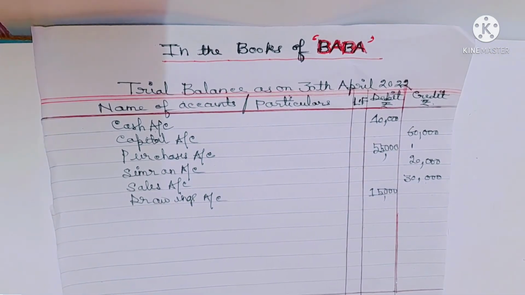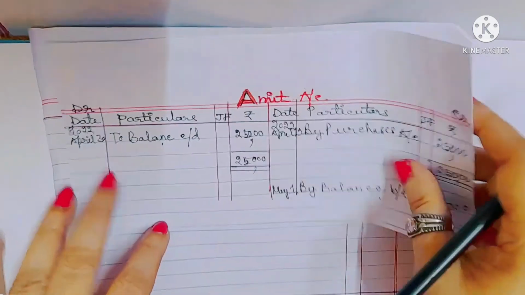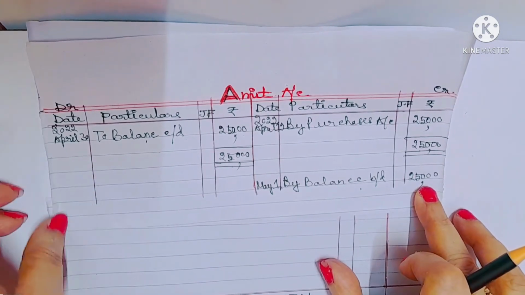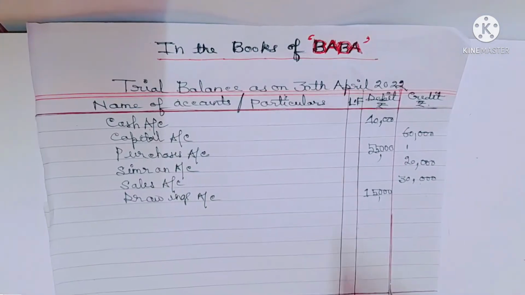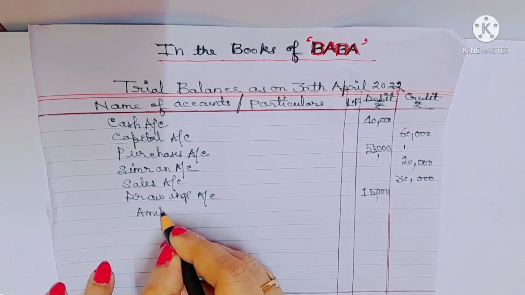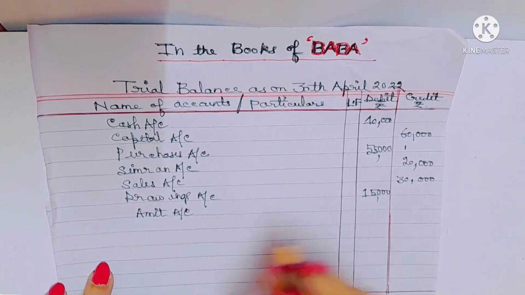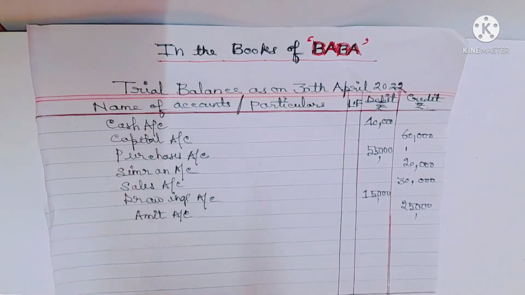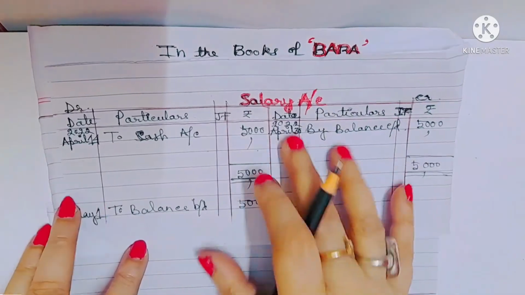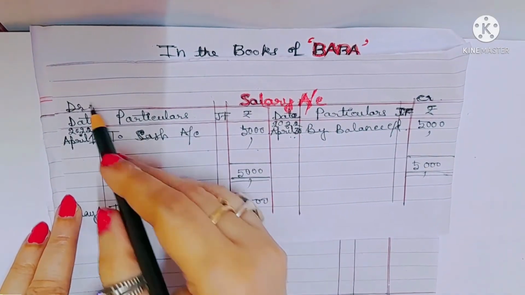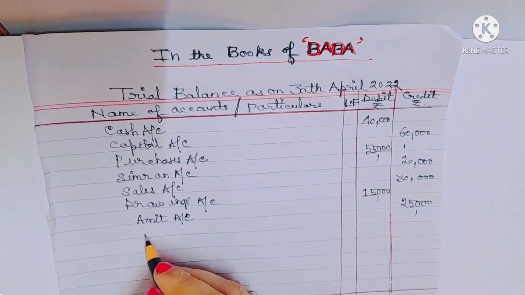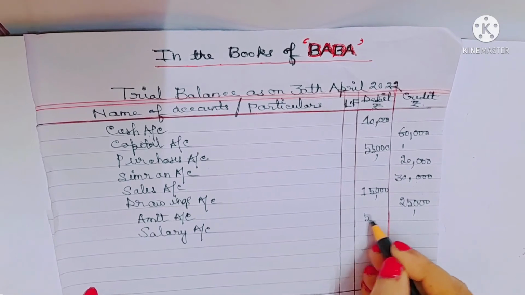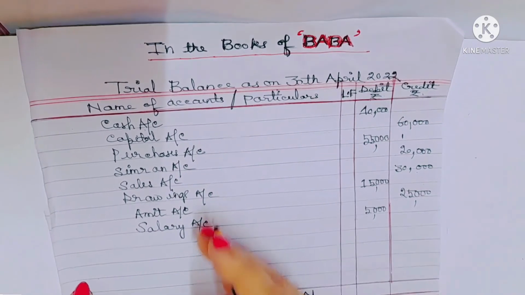Next, Amit account. Amit account is a credit balance, since by balance BD is written under credit, 25,000. Amit account, 25,000 credit balance. Next, salary account. Salary is a debit balance, 5,000, written under debit. It should be in the debit column since salary is a debit balance.